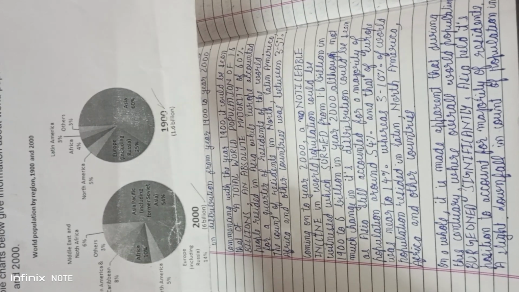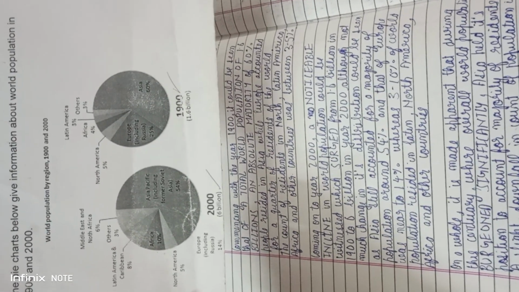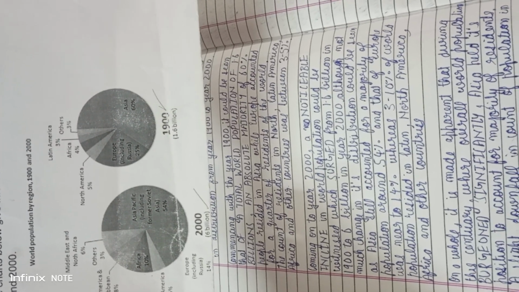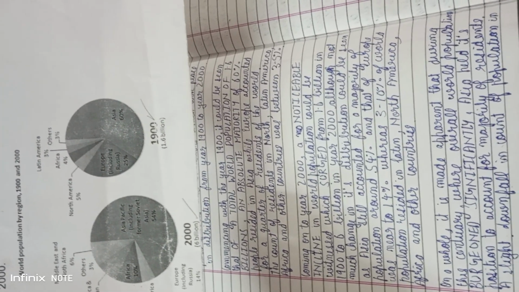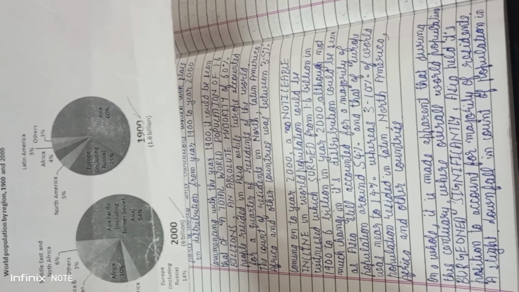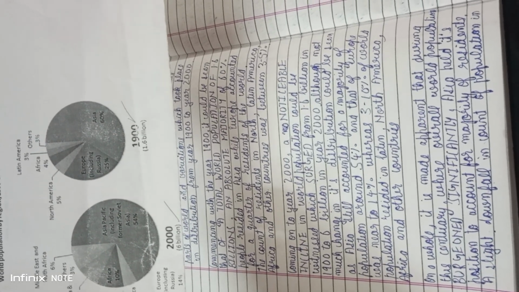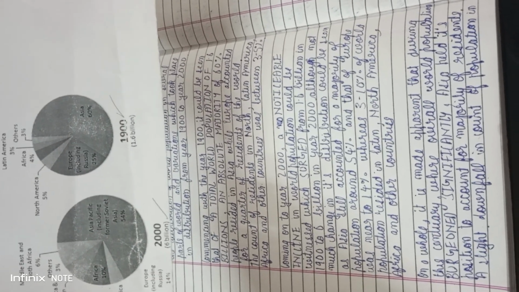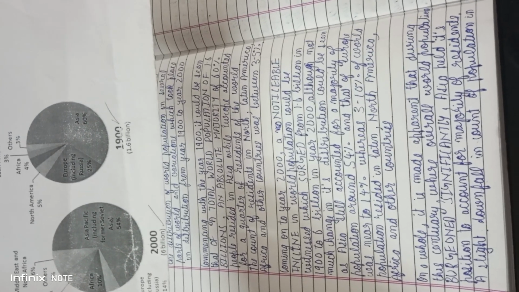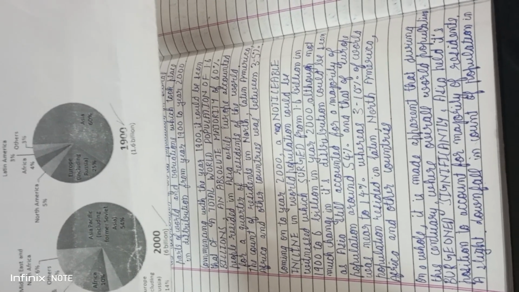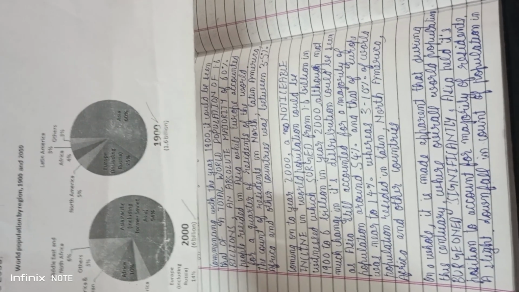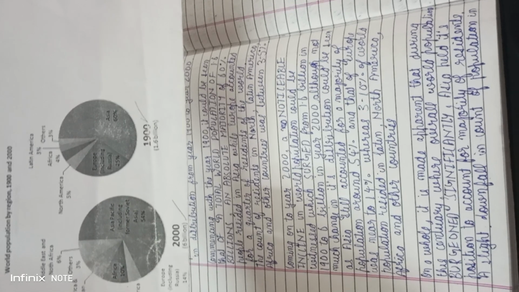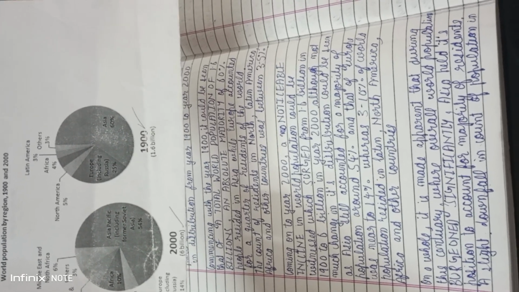Coming to the second body paragraph, which will be of the year 2000. Coming on to the year 2000, a noticeable incline in the world population could be witnessed, which surged from 1.6 billion in 1900 to 6 billion in the year 2000. Although not much change in its distribution could be seen, as Asia still accounted for a majority of the population, around 54%, and that of Europe was near to 14%, whereas 3 to 10% of the world population resided in Latin, North America, Africa and other countries.